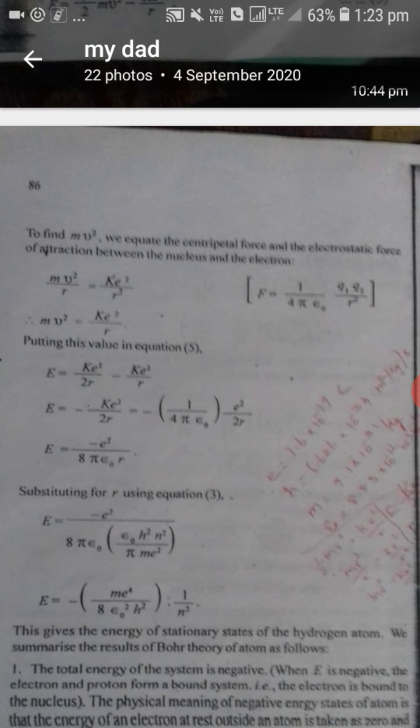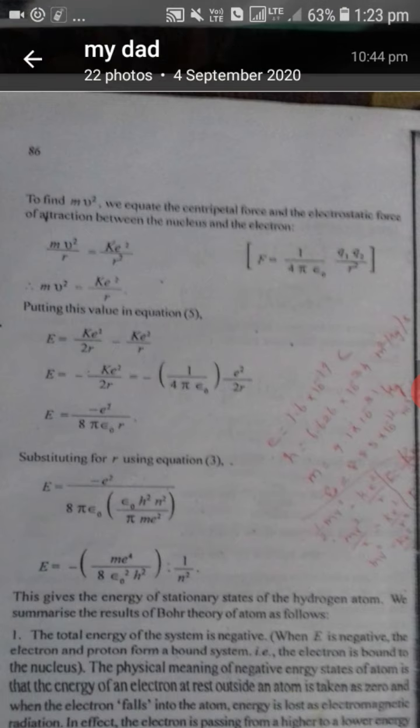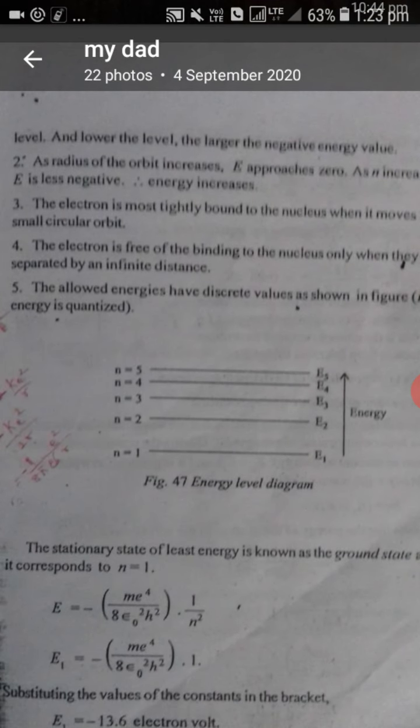For the allowed n equal to 1, 2, 3, we get a spectrum, that is discrete values of energy E1, E2, E3, the energy level diagram. Then you substitute n is equal to 1: E1 is equal to minus m e power 4 divided by 8 epsilon naught square h square into 1.